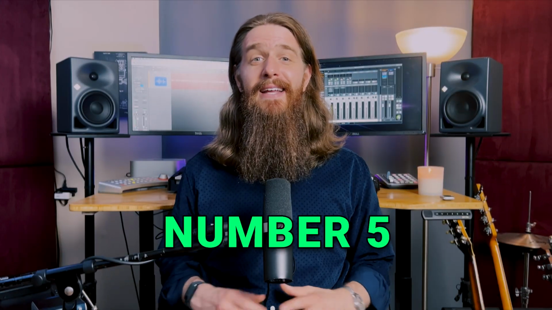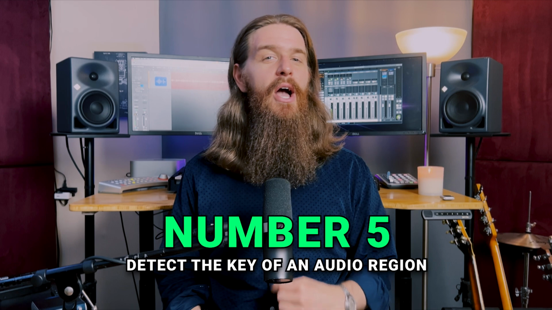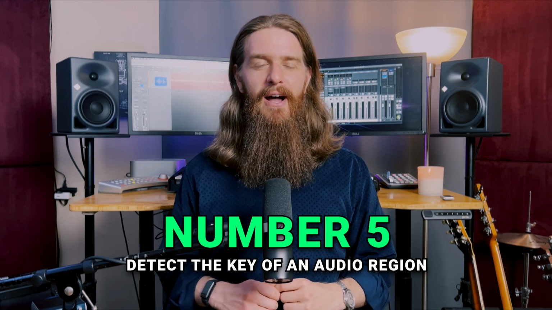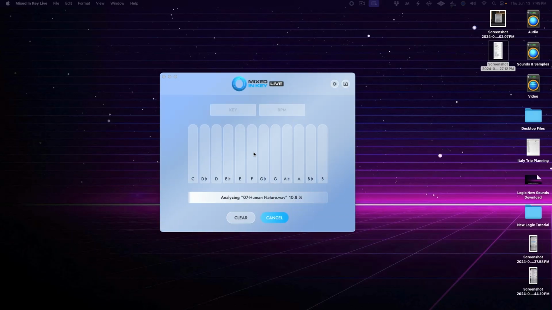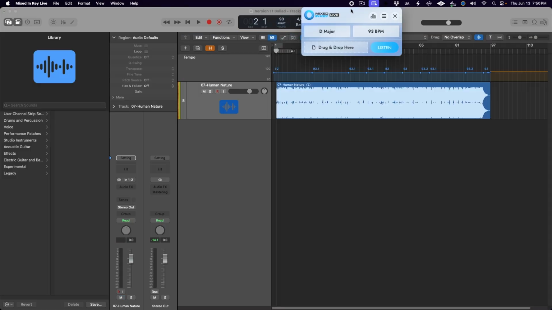Finally, a great idea that was presented is the ability to detect the key of any imported audio file, something akin to a software like Mixed In Key. Of course, Logic can detect the tempo of an imported audio file by using the adapt tempo function, but sussing out the key of an audio file, it's a bit trickier.